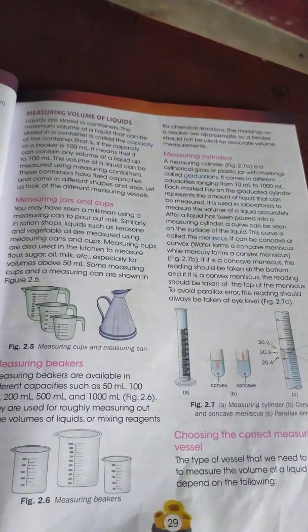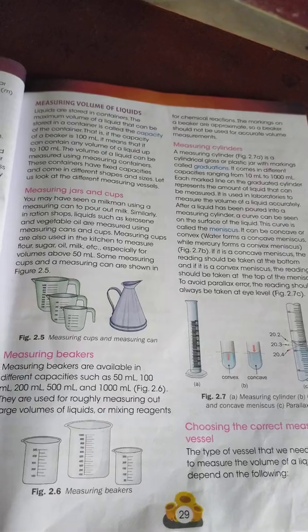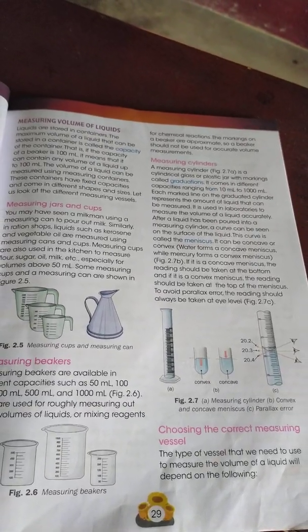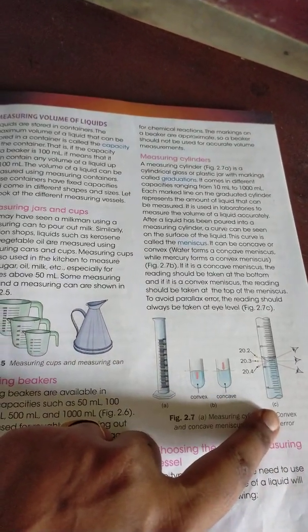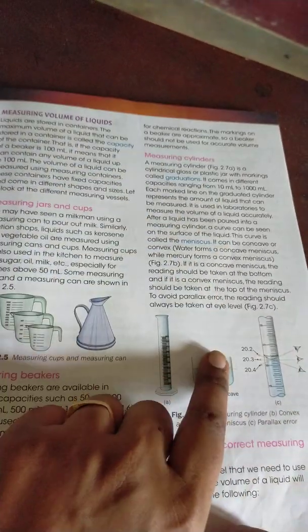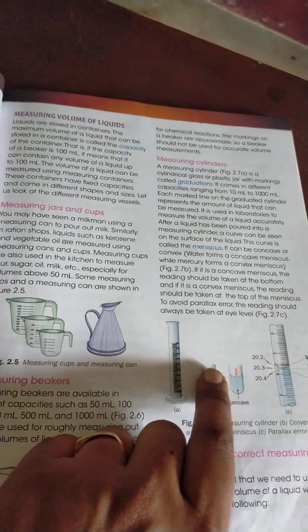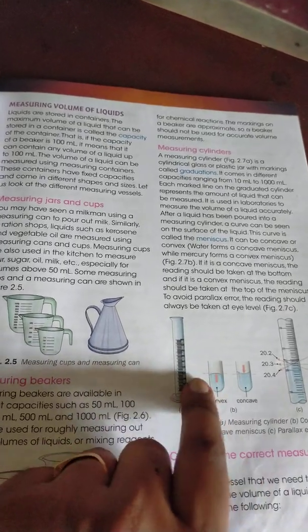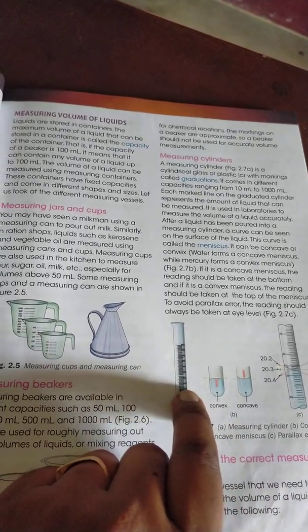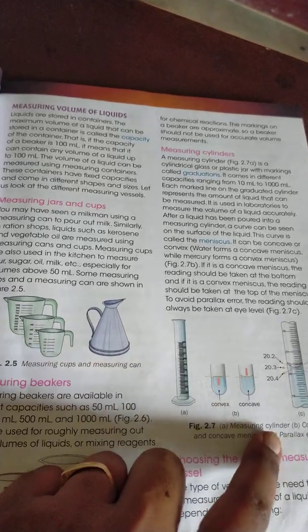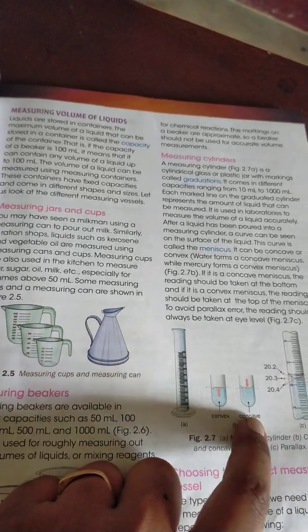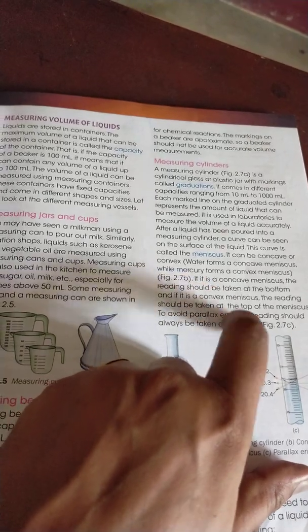Okay, so these are the contents of this chapter which you see on your screen. These are the measuring jars. In one of the fill in the blanks, name the following, I have written a measuring jar. You can write the measuring cylinder also, right? In the name the following, a measuring vessel which is used in the laboratory, for that one you can write measuring cylinder also. Both are correct.